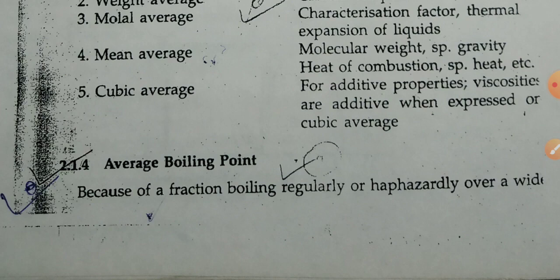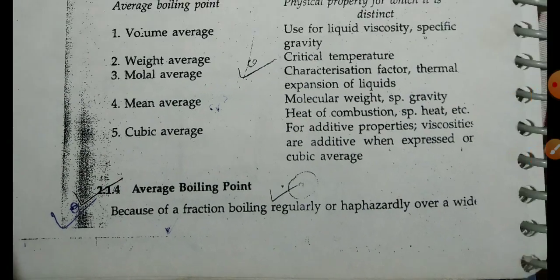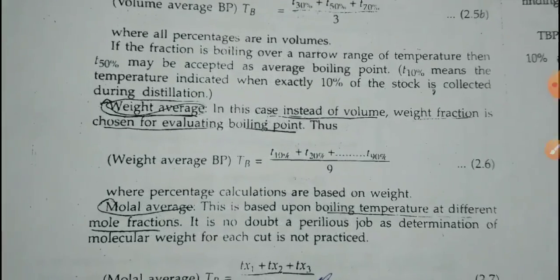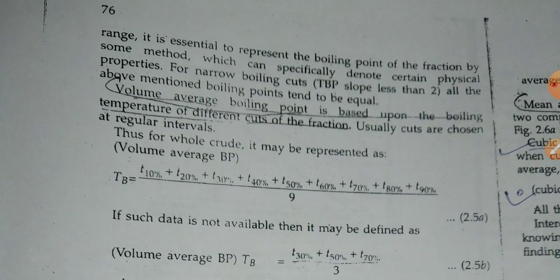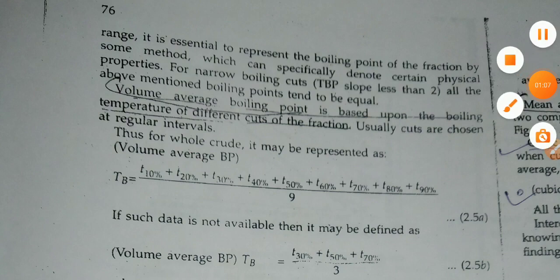Okay, so because the fraction boils over a wide range, it is essential to represent the boiling point of the fraction by some method. There are different methods that we have to see.